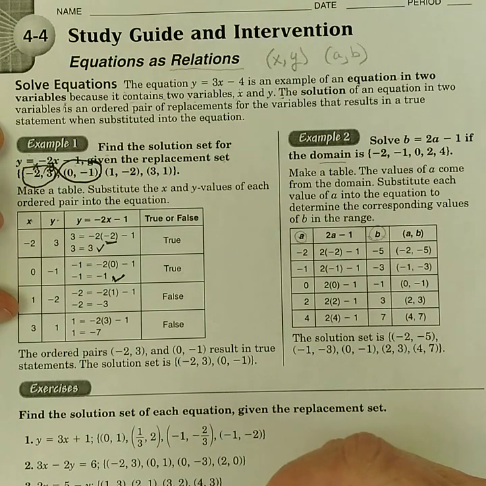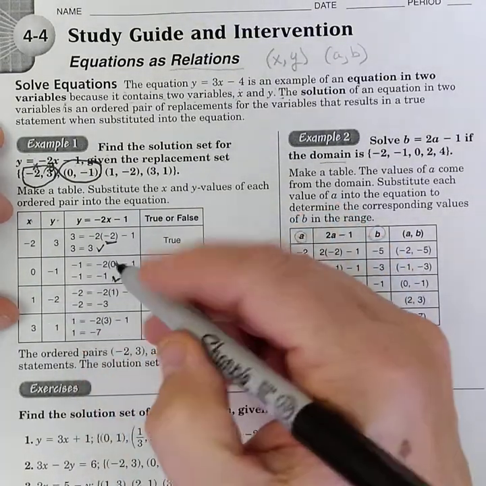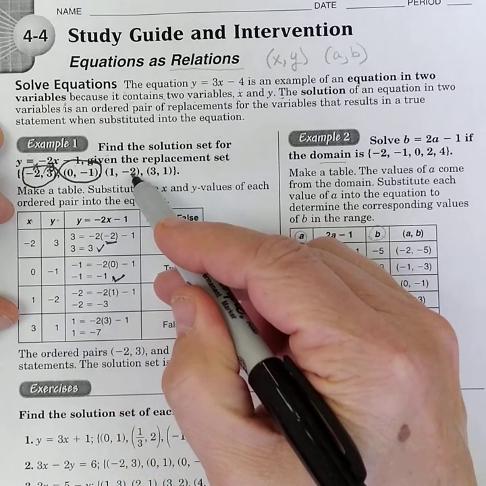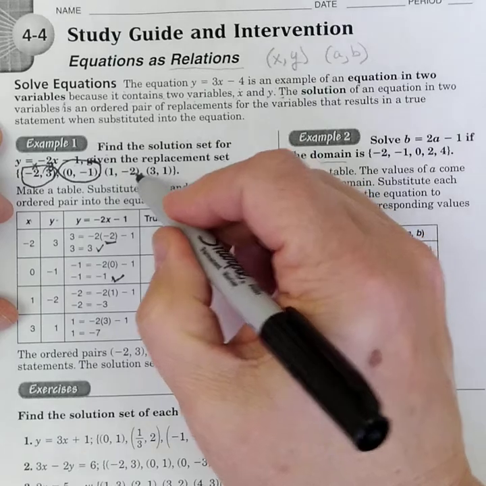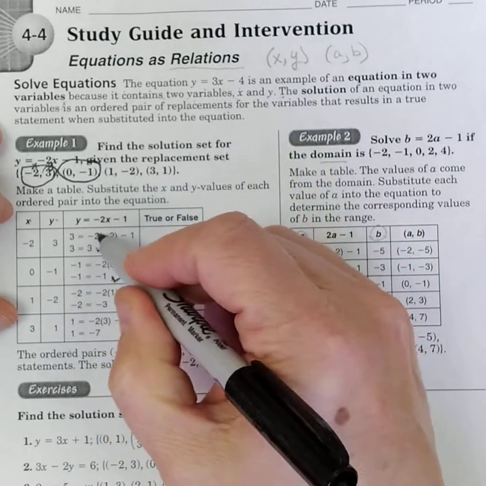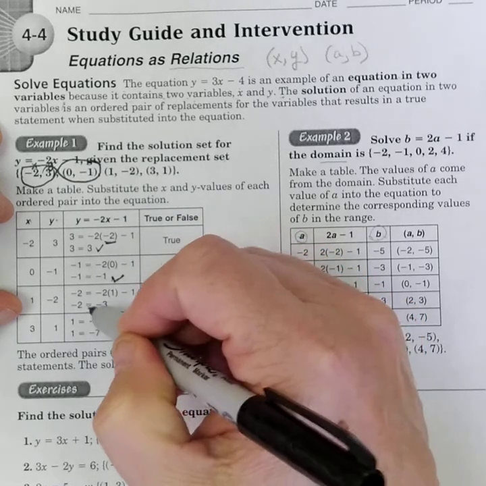Okay? Now we have 1, negative 2. Here we have 1 in for x and negative 2 in for y. So negative 2 equals negative 2 times 1 minus 1.